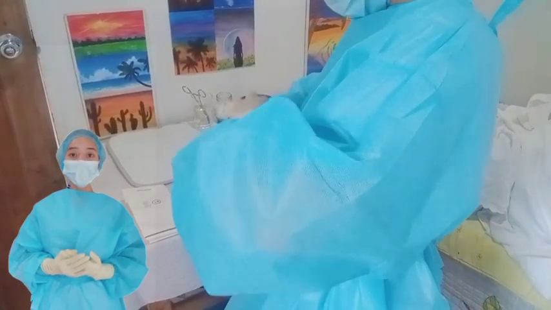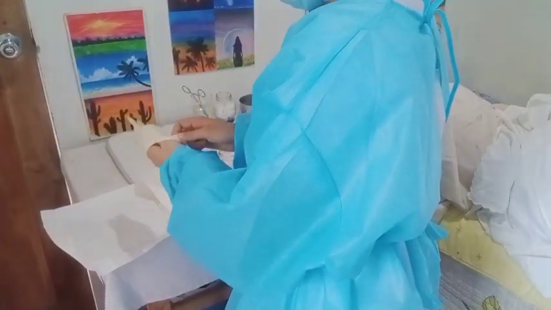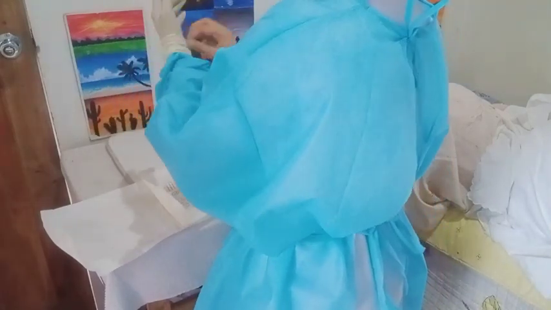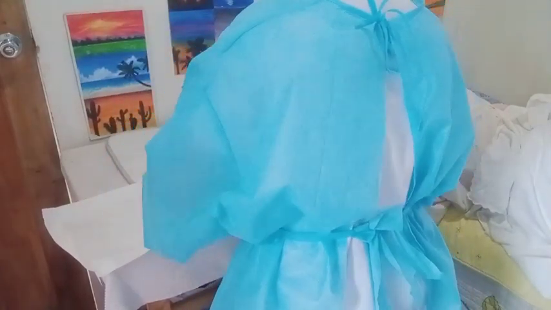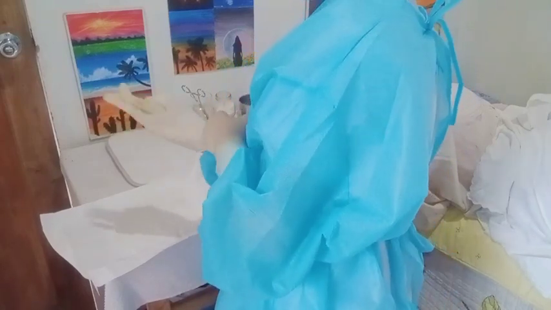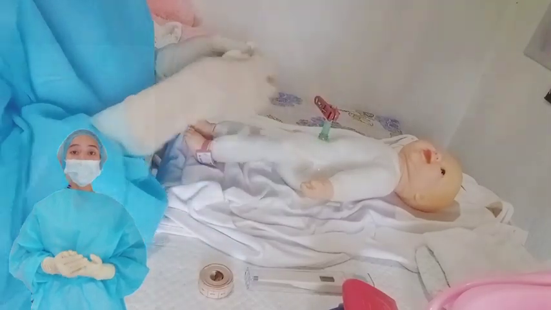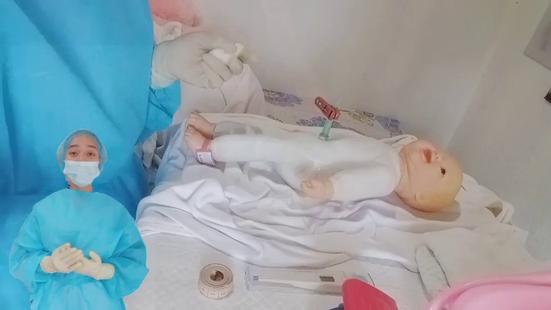So now let's do cord care. So we're going to change gloves to sterile. Put nothing at the stump, apply alcohol to the cord stump and the inner rim of the skin cuff surrounding the base of the cord.